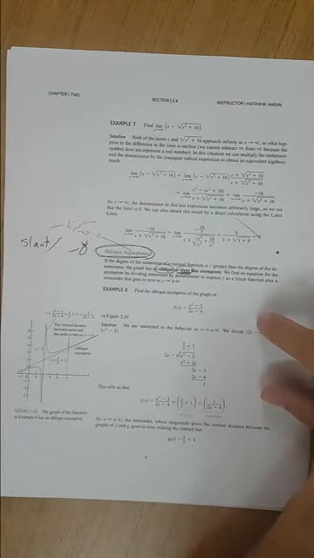Okay, here we go. What else do we need to talk about the oblique asymptote? We have two conditions.